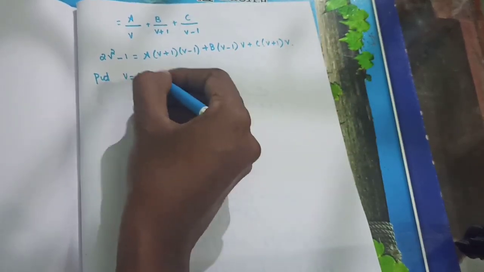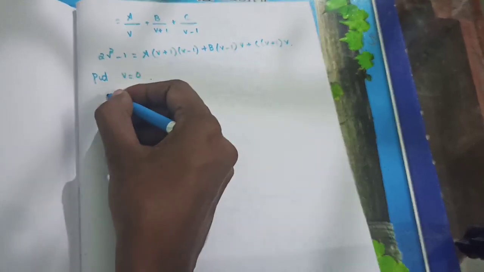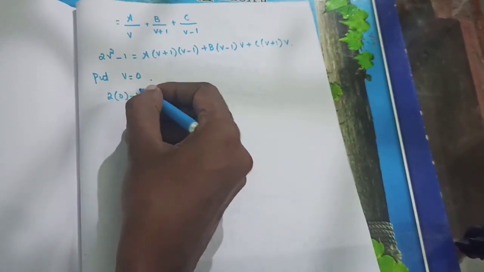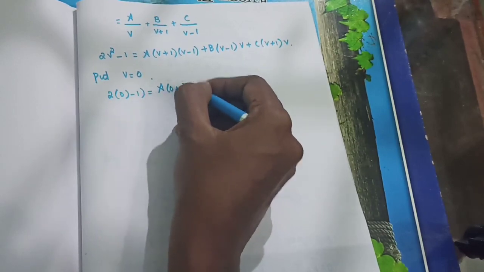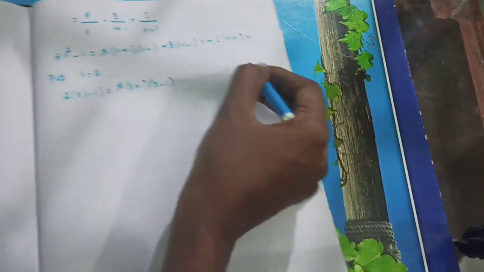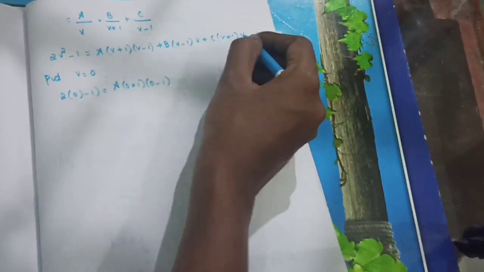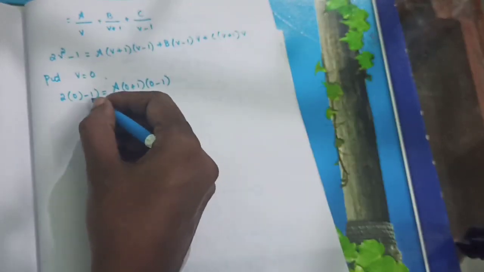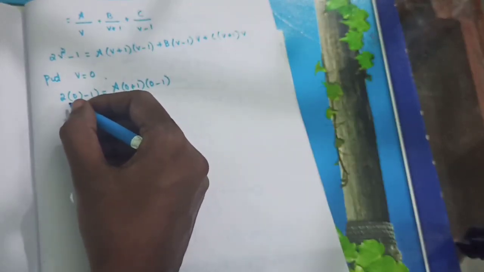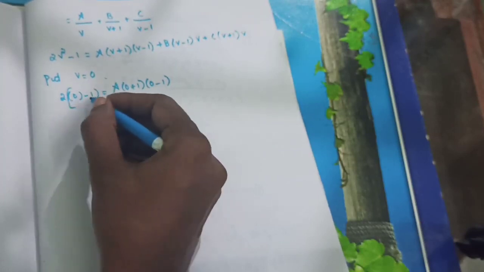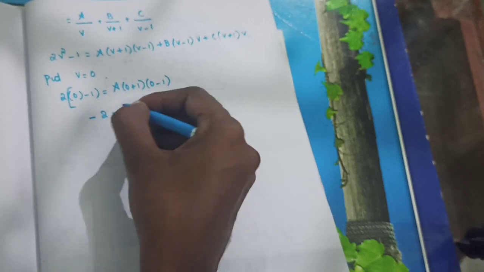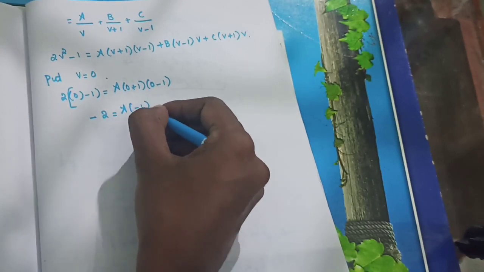Put v equal to 0. In the place of v substitute 0. 2 into 0 minus 1 is equal to A into (0 plus 1)(0 minus 1). The terms with v will be 0. So 2 into 0 minus 1 is minus 1.